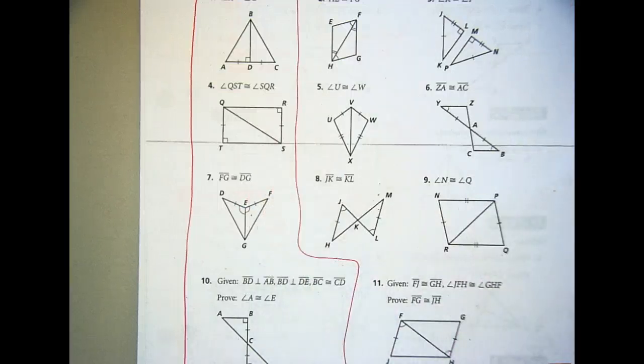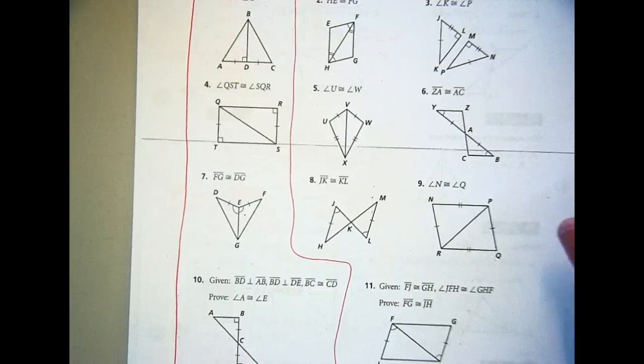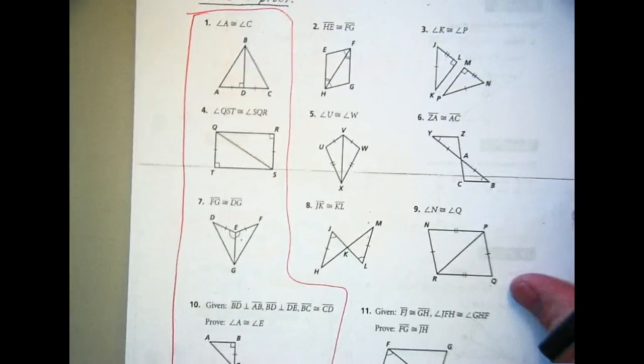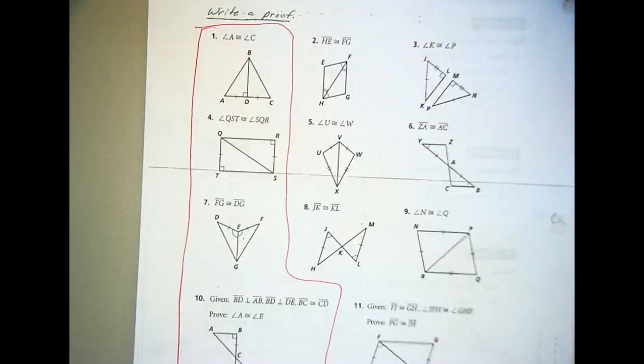Okay? Questions? Just so you know, by your participation today, you're able to knock off 4 proofs. Could we have knocked off more? Nope. That's the most you could have knocked off there. All right. Very good. Make sure you're asking questions. Okay?